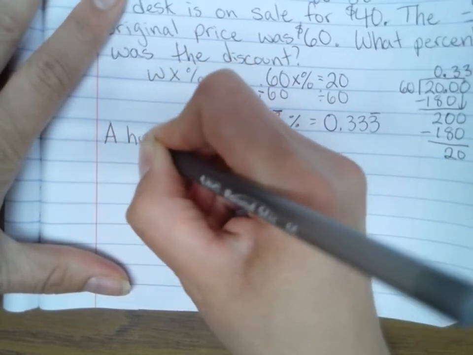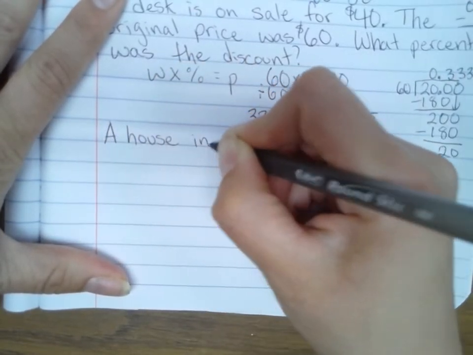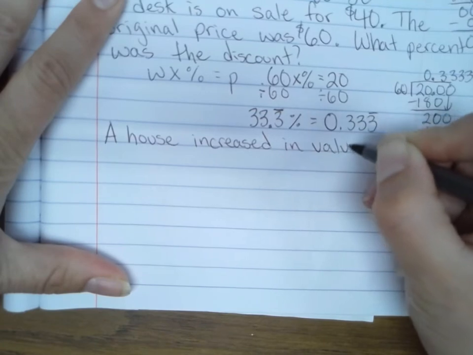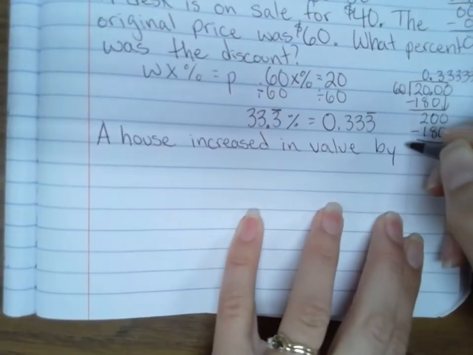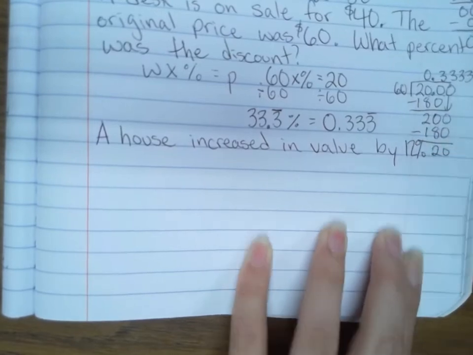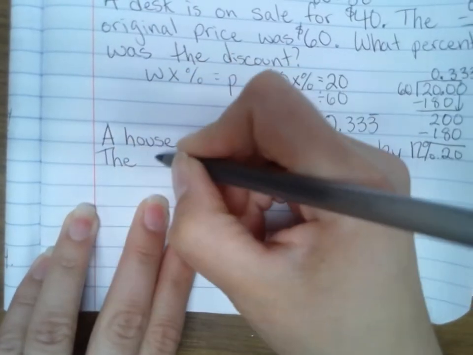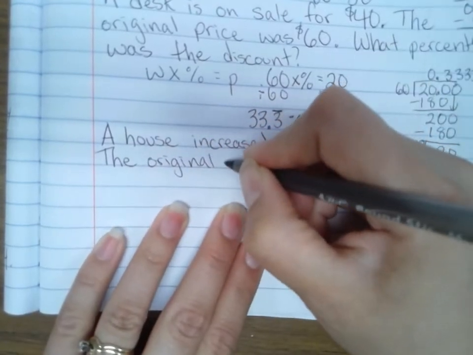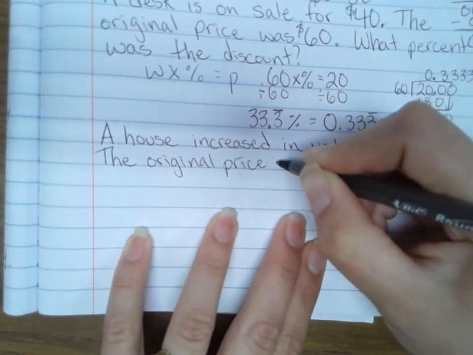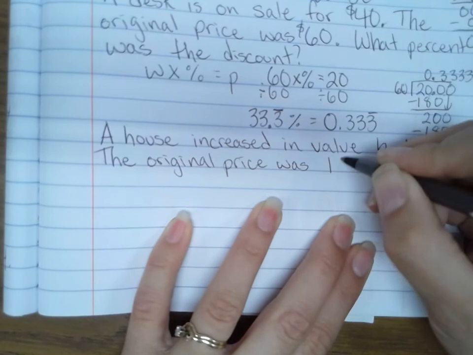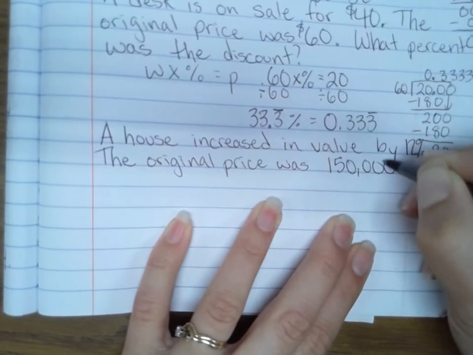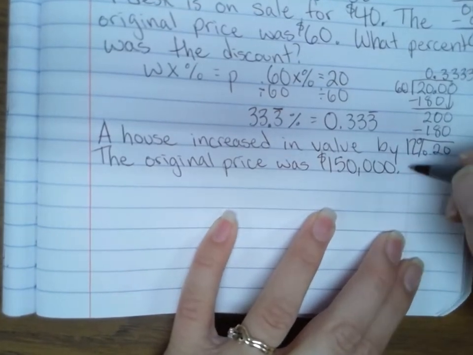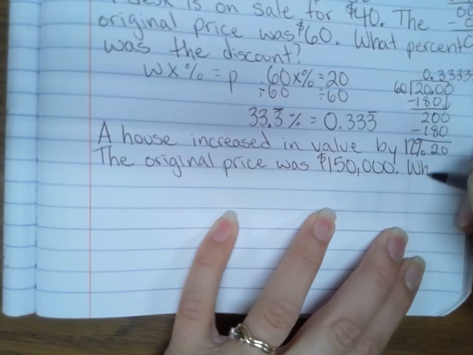A house increased in value by 12%. The original home price was $150,000. So, what is the new price of the house?